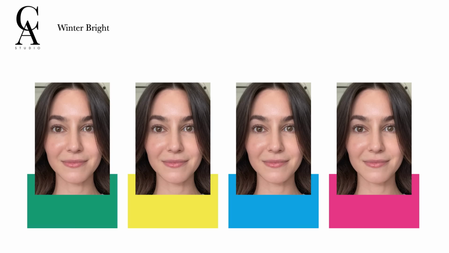Winter bright still works. It looks more fun, let's say. More fun, exactly. It looks more fun as a palette, while winter deep on her looks quite sophisticated, as you said. Sophisticated, elegant. The colors are obviously deeper, darker. They have more black. Correct. So they look very, very elegant and rich.